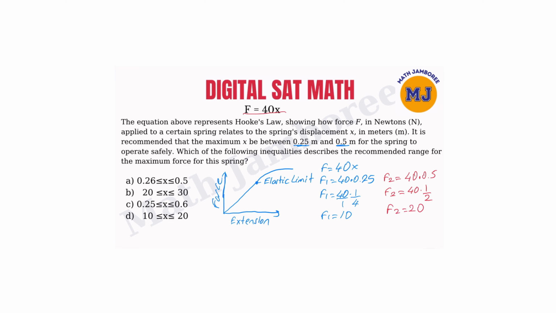So our range is between 10 and 20, so F is greater than or equal to 10 and less than or equal to 20. Based on this information, the right choice will be choice D for this specific question.